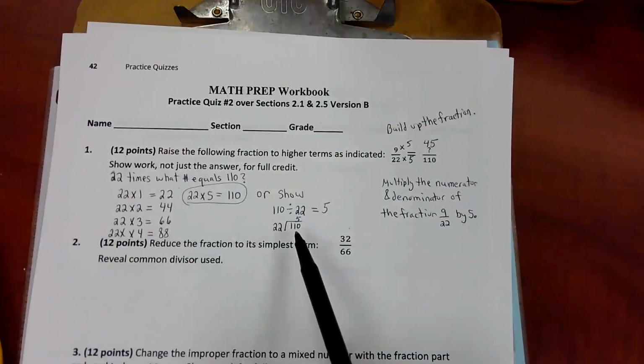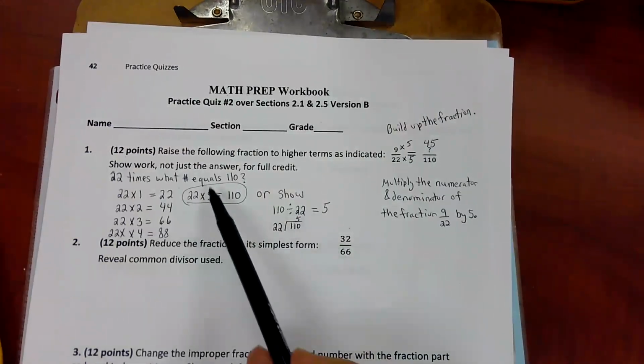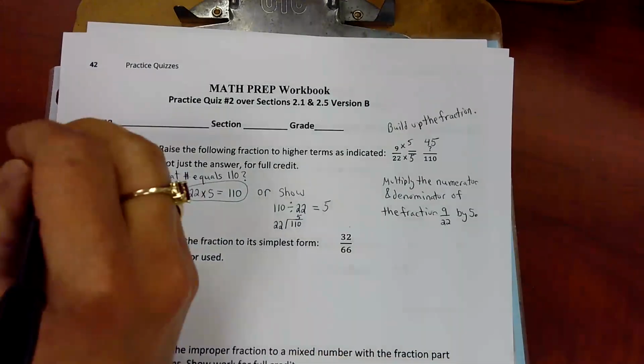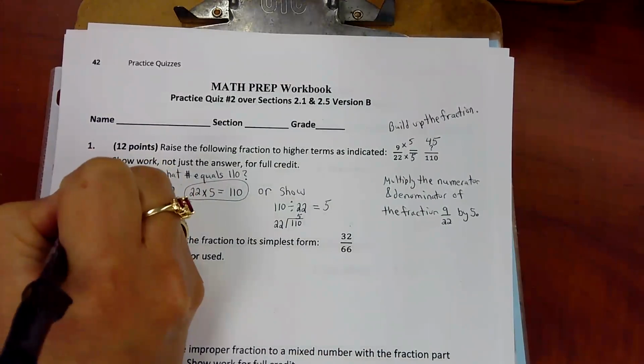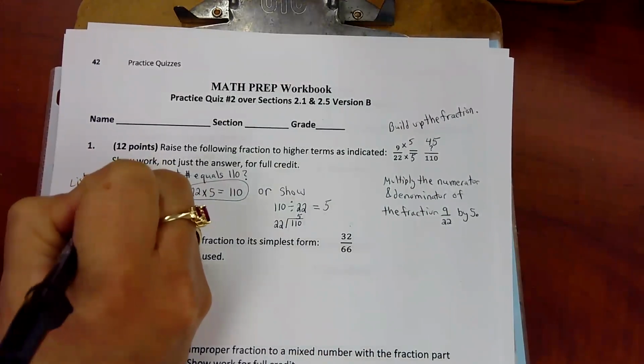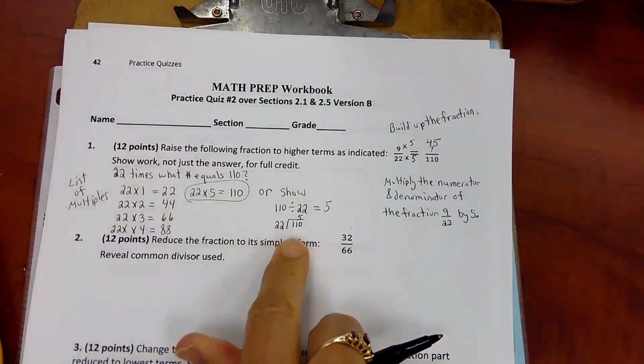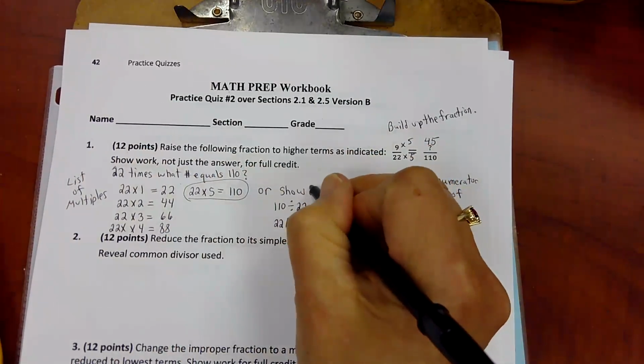So that might be helpful as well, using that as a tool. But this is another way to show your work. So either do your multiples, this is called a list of multiples, or you can show some division.